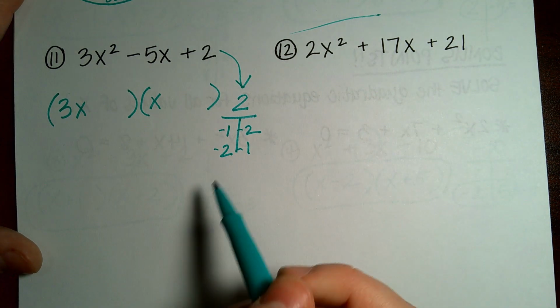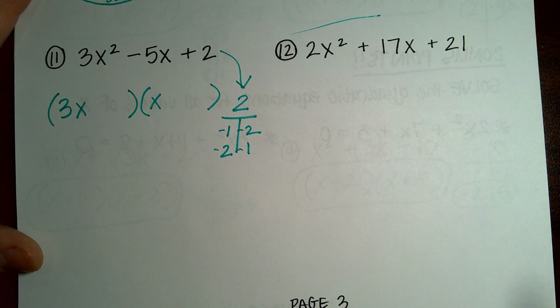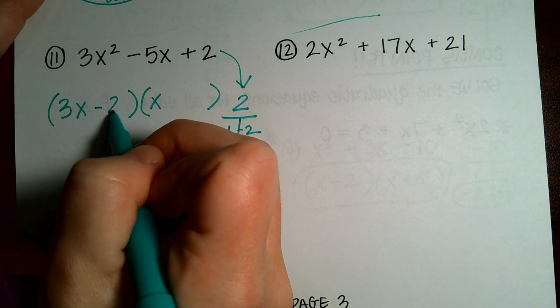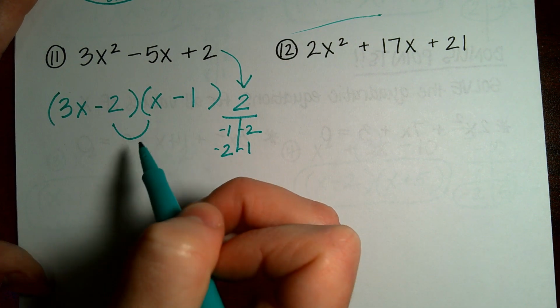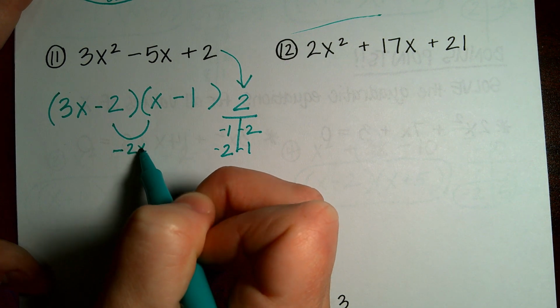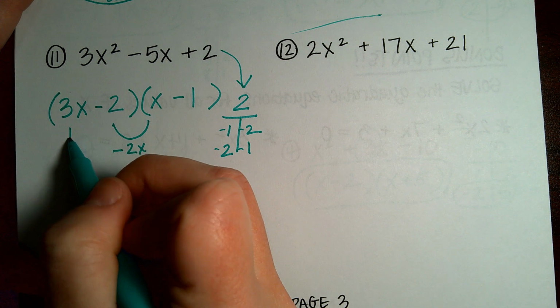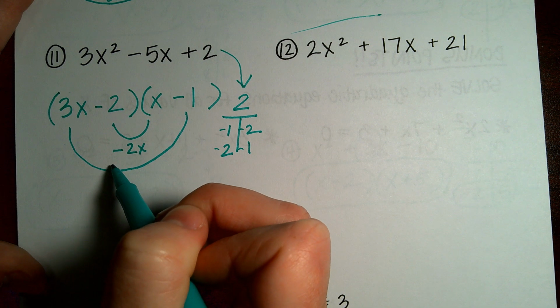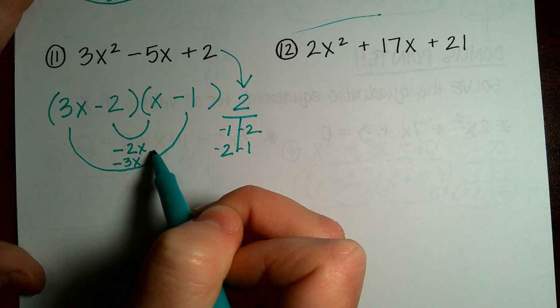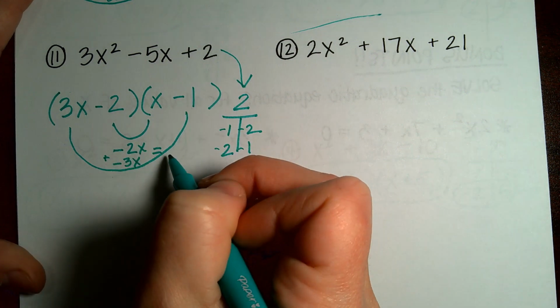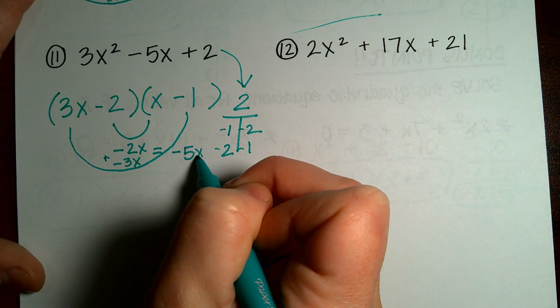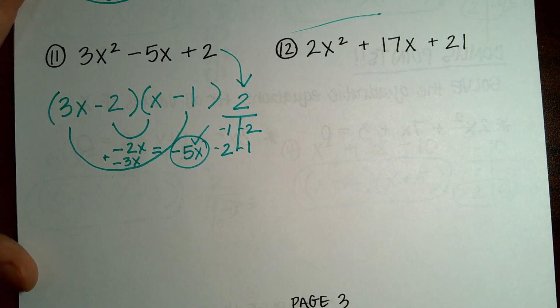Okay, so which one do we want to try first? Let's try negative 2, negative 1. So we got negative 2x, negative 3x, and negative 2 plus negative 3 is negative 5x. Does it matter which order you put them in?